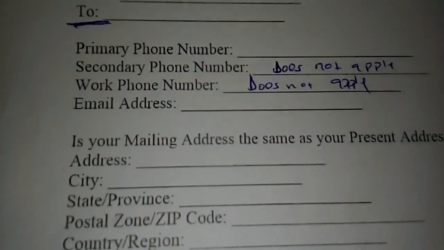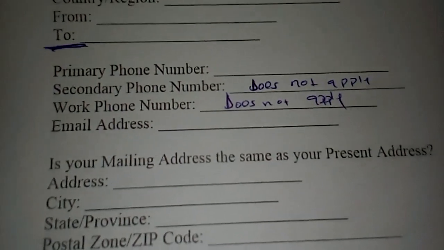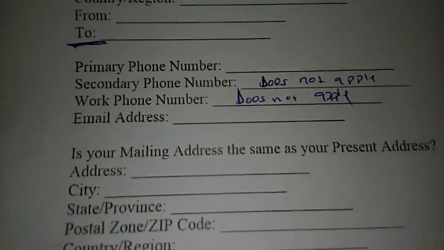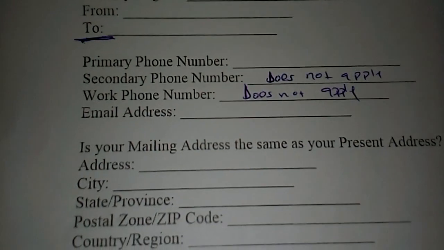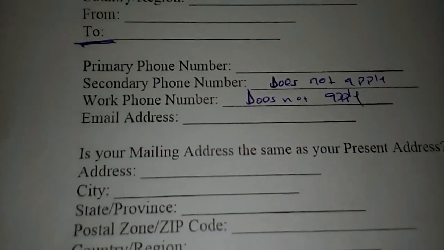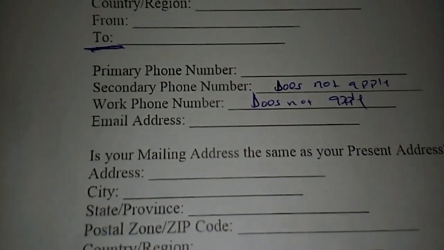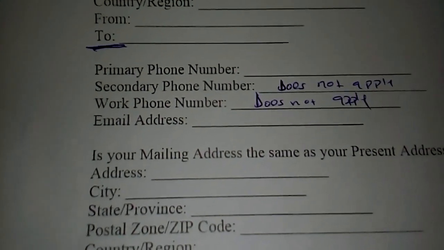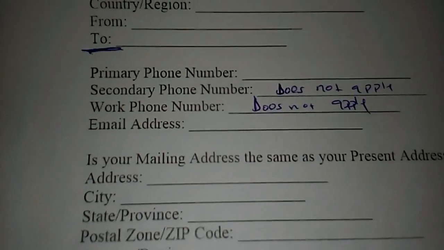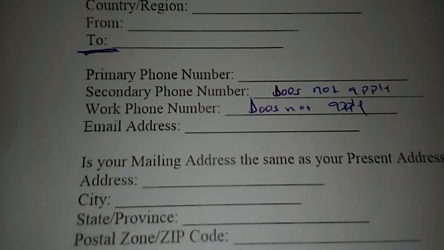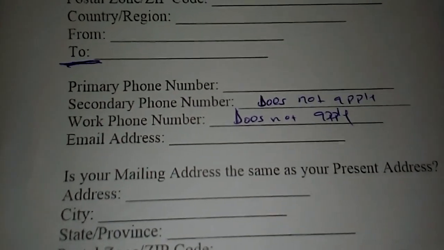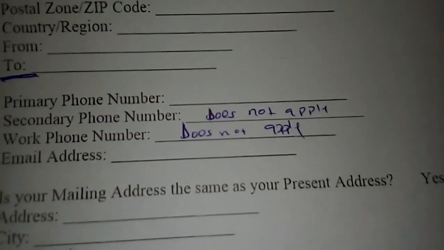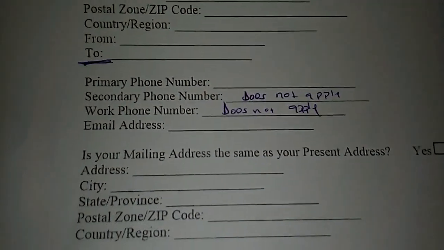And then come to your email address. Here, put your email address that is working. Maybe a good one that you can use is the email you used when you applied for the green card, because this is the email they are going to use to reach you. So for your primary phone number and your email address, put the ones that you are sure are working.